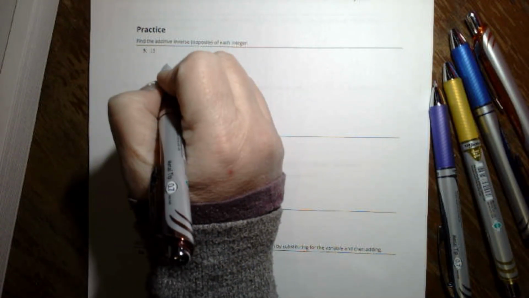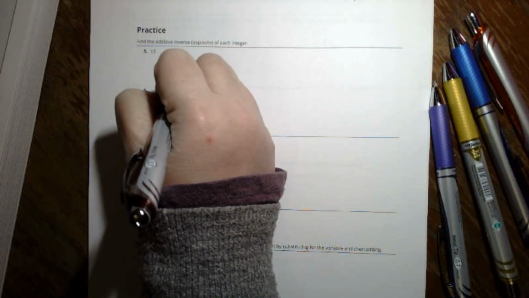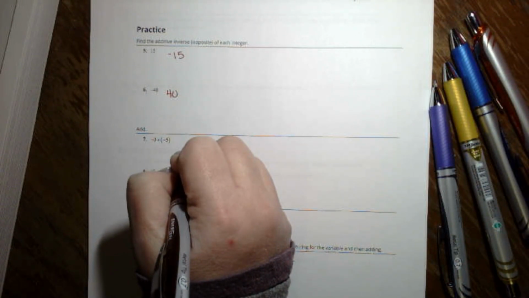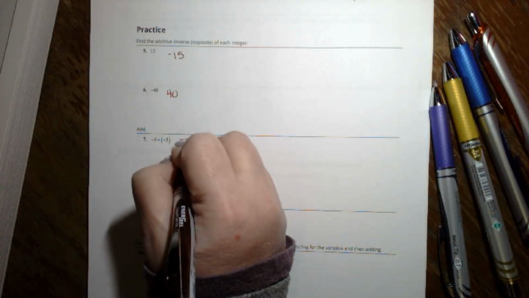They want us to find the additive inverse of each integer. Or the opposite. This one's going to be negative 15. This one is a positive 40. Then down here, they want us to add. You can use your calculator. You're going to get negative 8.